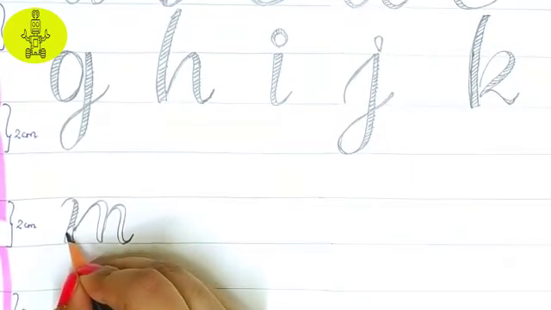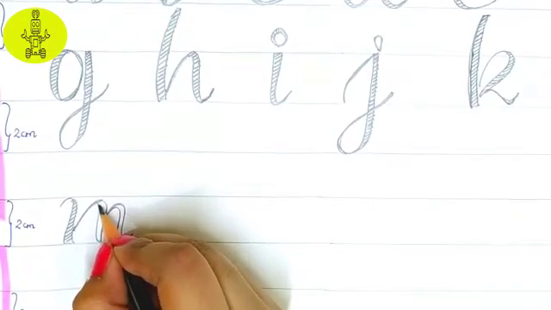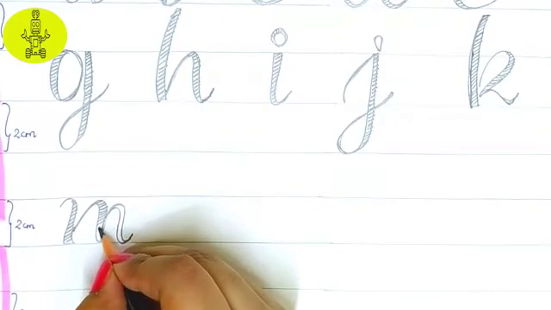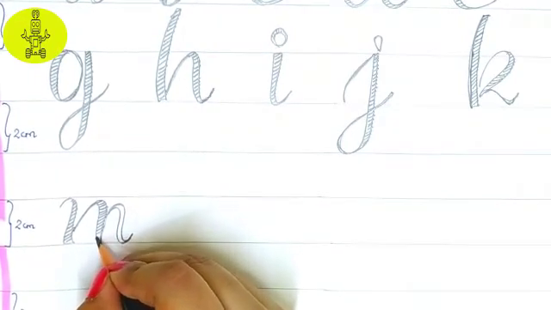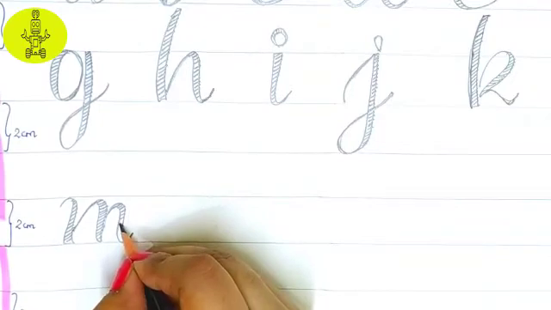Slowly and slowly. We don't have any readiness, आपको कोई जल्दबाजी नहीं करनी है. So it's like that. Your M is complete. Just fill off the strokes.